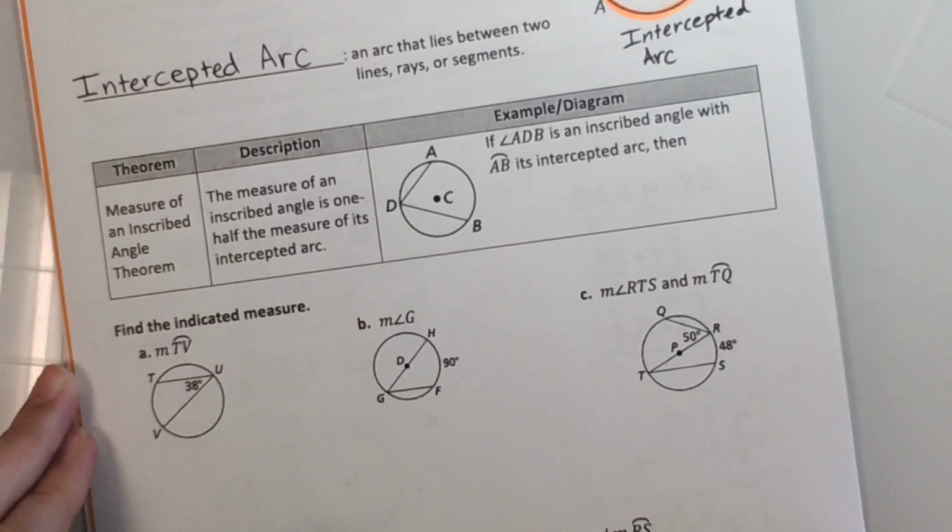If I had a 140 degree arc, the inscribed angle would have been 70 degrees. If I had a 200 degree arc, the inscribed angle would have been 100 degrees. If I had a 150 degree arc, the inscribed angle would have been 75 degrees. If I had a 100-degree arc, the inscribed angle would have been 50 degrees. What is the relationship? It's half of it. That is what the inscribed angle theorem tells us.